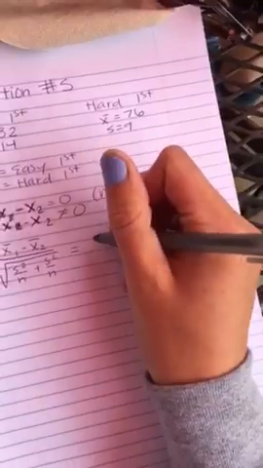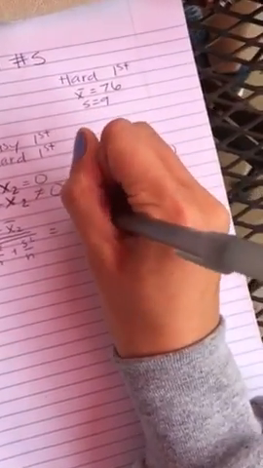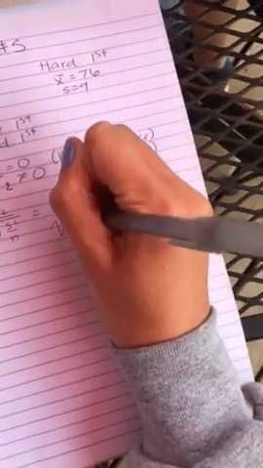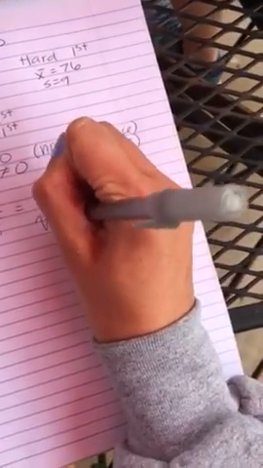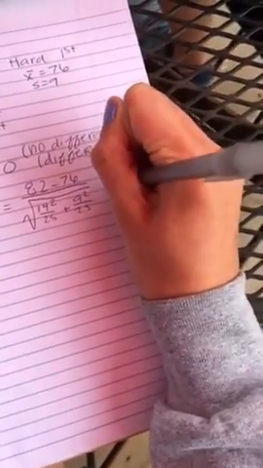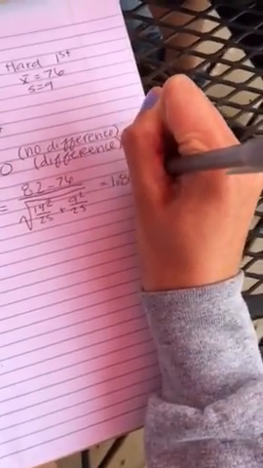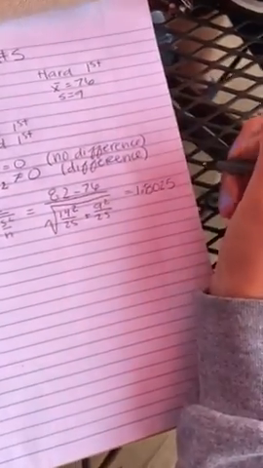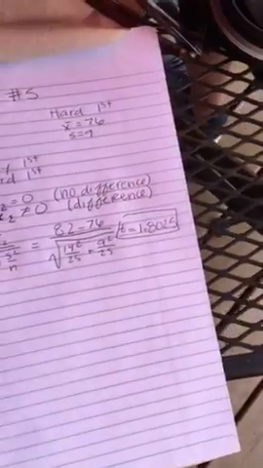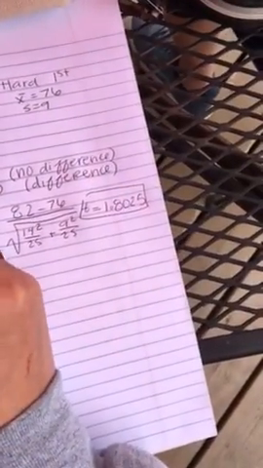So for this problem, it will be 82 minus 76 over the square root of 14 squared divided by 25 plus 9 squared divided by 25, which equals 1.8025.